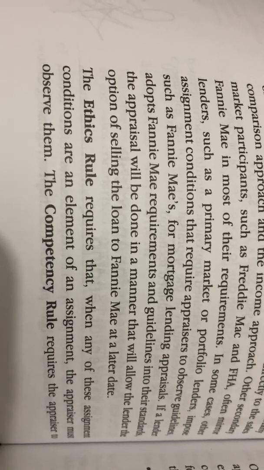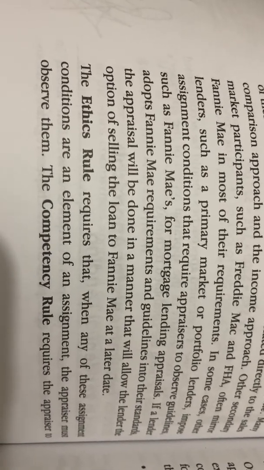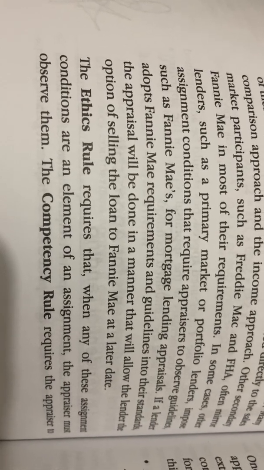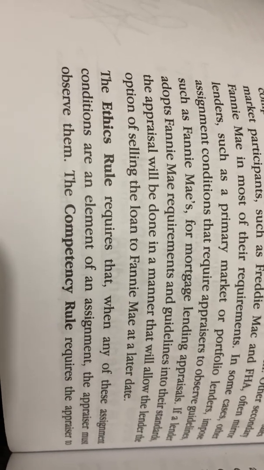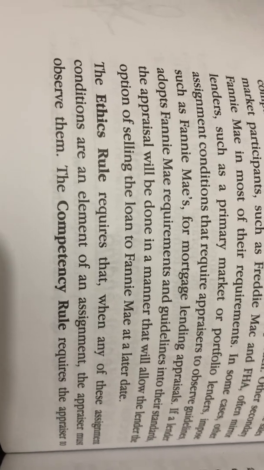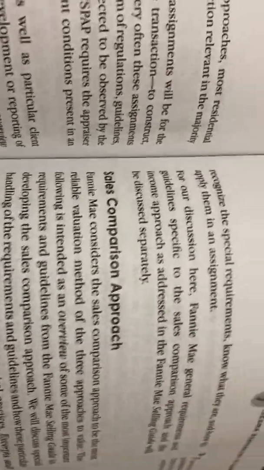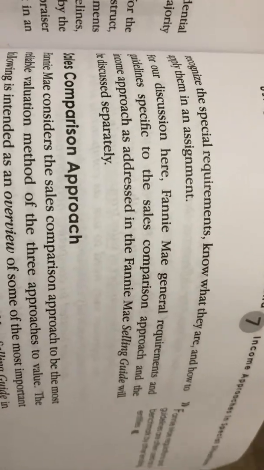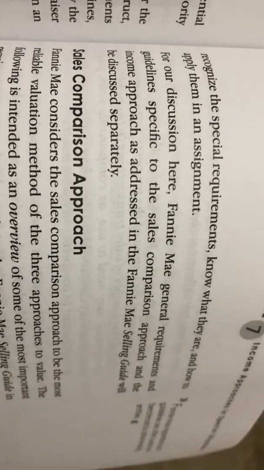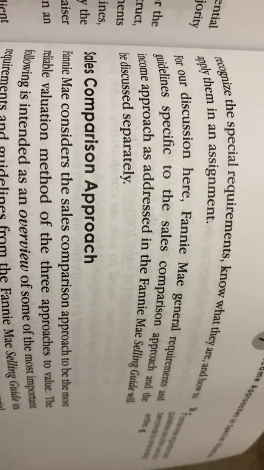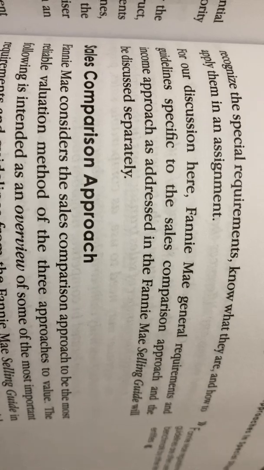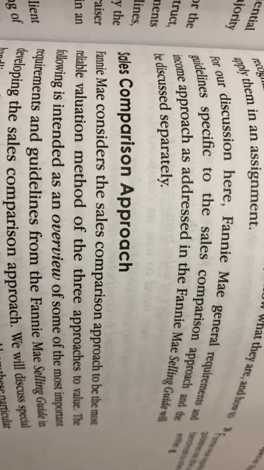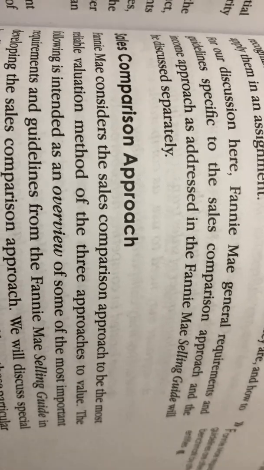The ethics rule requires that when any of these assignment conditions are an element of an assignment, the appraiser must observe them. The competency rule requires the appraiser to, page 215, recognize the special requirements, know what they are, and how to apply them in an assignment. For our discussion here, Fannie Mae general requirements and guidelines specific to the sales comparison approach and the income approach, as addressed in the Fannie Mae Selling Guide, will be discussed separately.